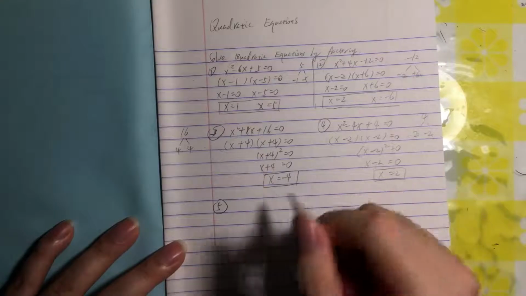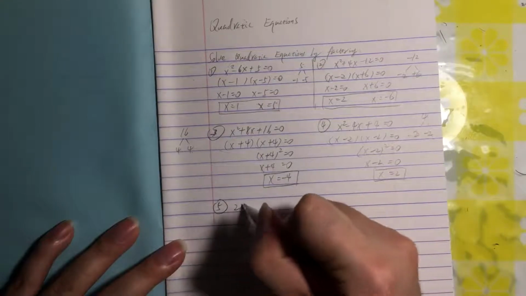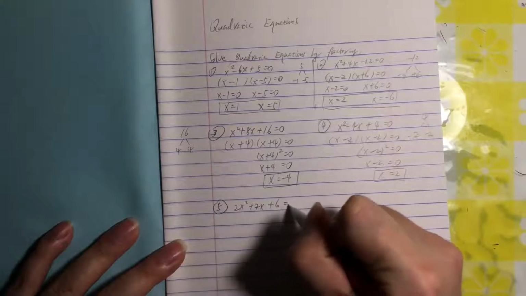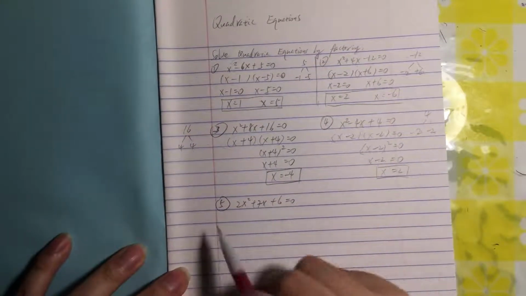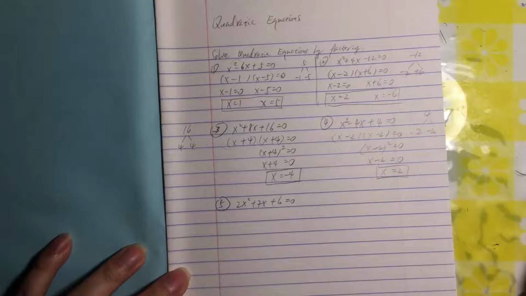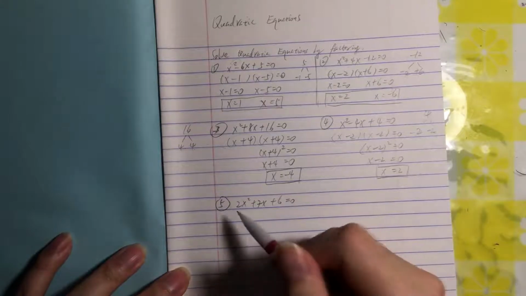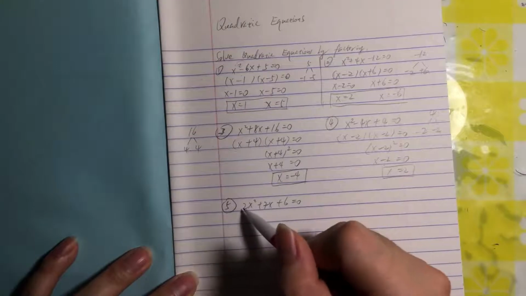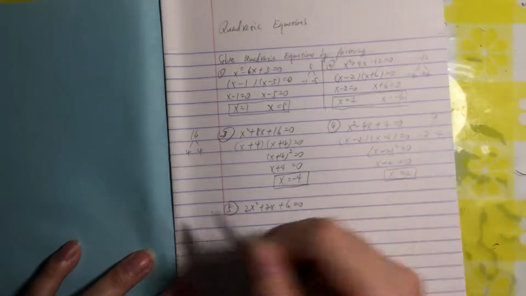Next example, 2x squared plus 7x plus 6 equal to 0. How can we solve this equation by factoring? When there is a leading coefficient, we can try to use the AC method. These three coefficients are called A, B, C.